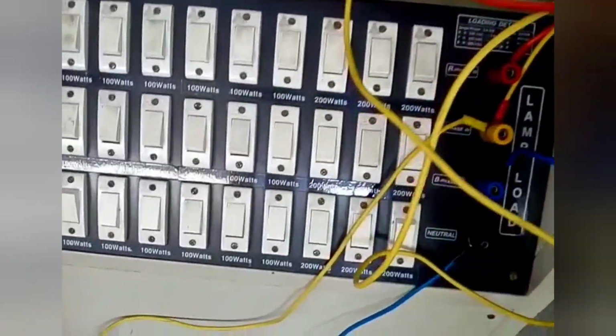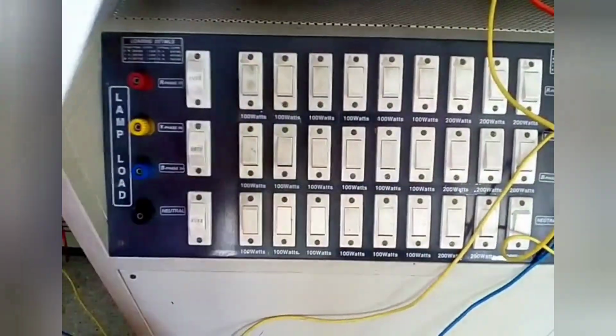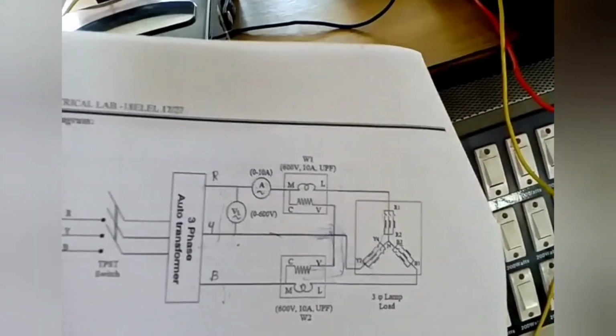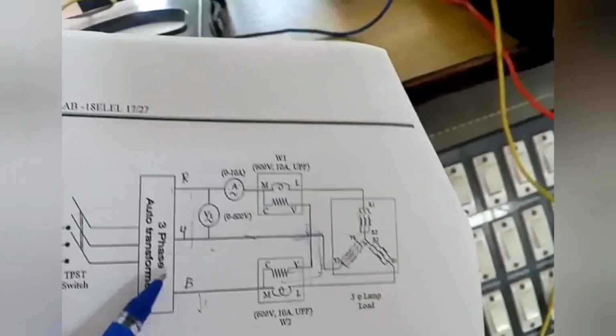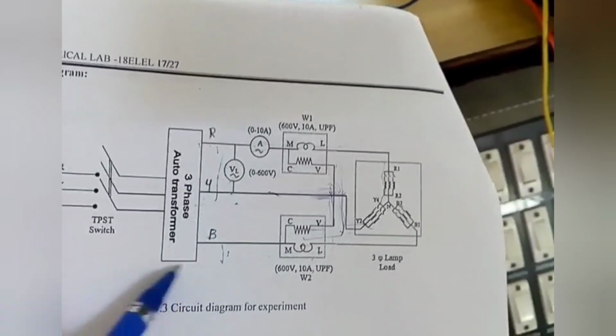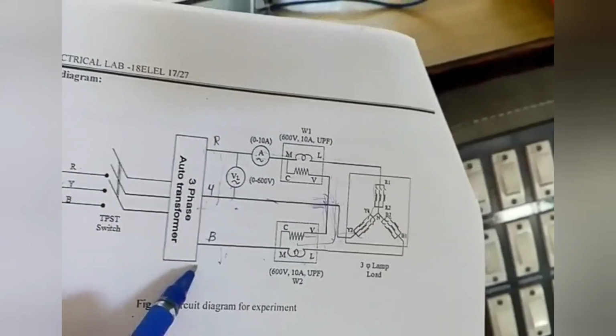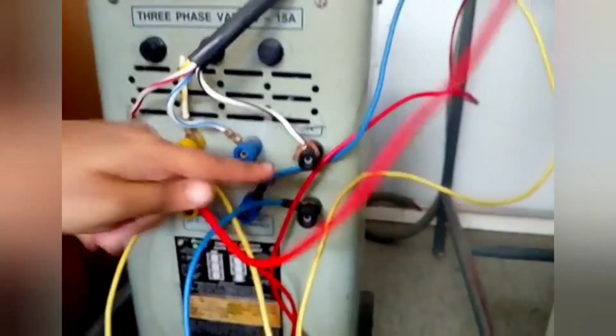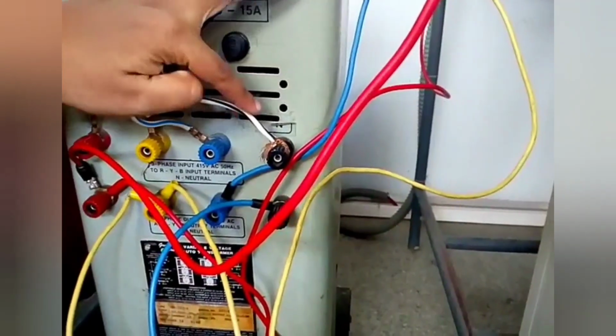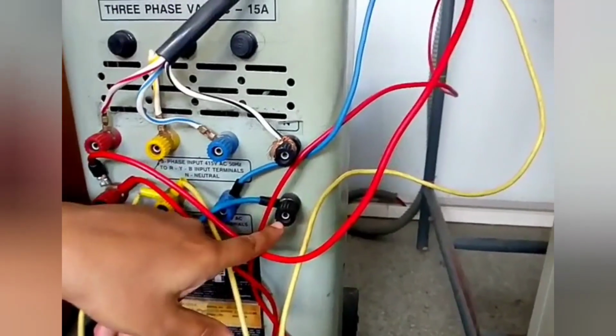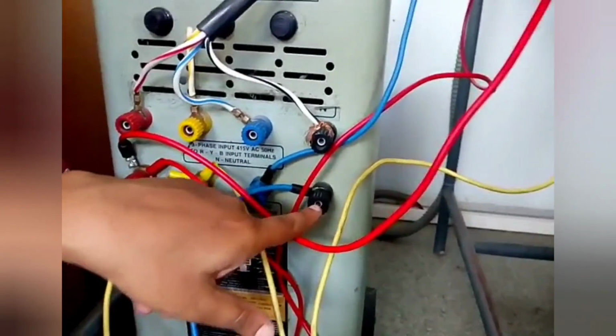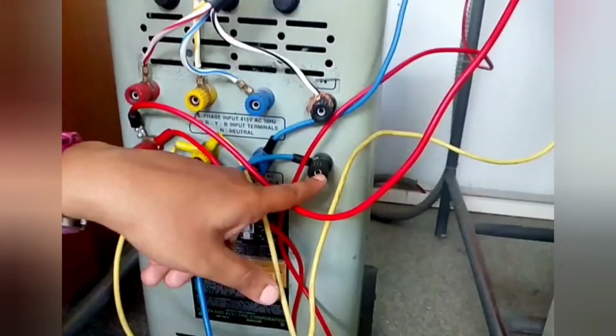Neutral. One more connection we have, which is an additional connection. Here in the circuit, the output of the auto transformer has only R, Y, B terminals. But there is a common terminal called neutral which is not shown in the circuit. If you see the auto transformer, you have one more terminal, a black terminal. On the input side you have this neutral, and on the output side also you have this black terminal, that is neutral. From this neutral terminal of the auto transformer, it will be connected to the neutral of the lamp load.